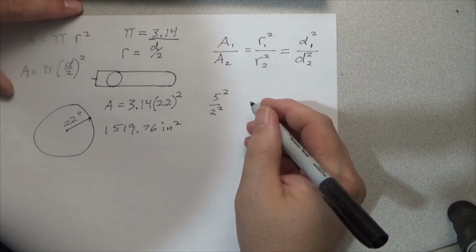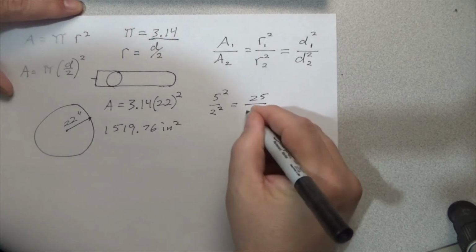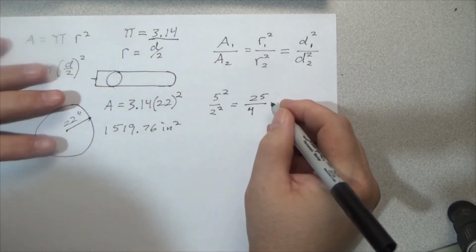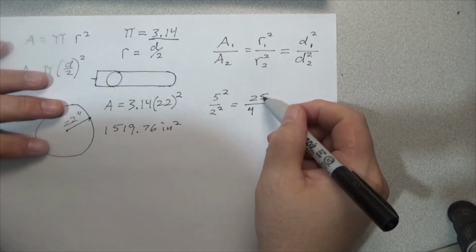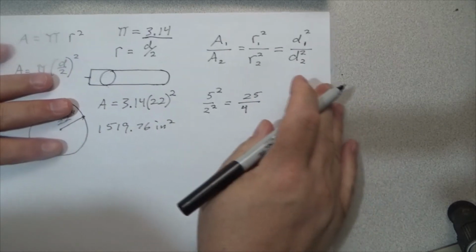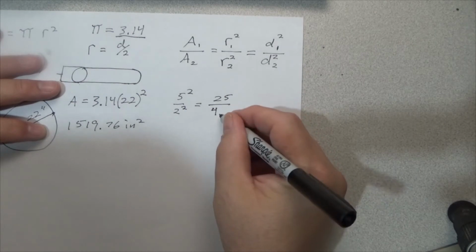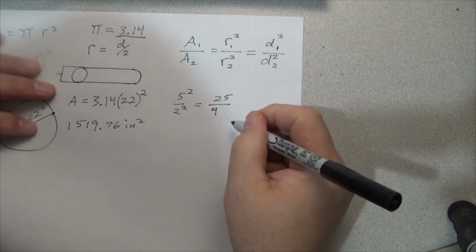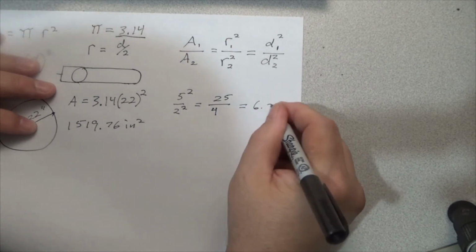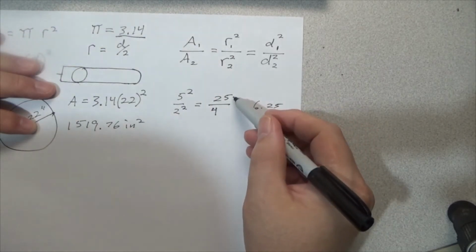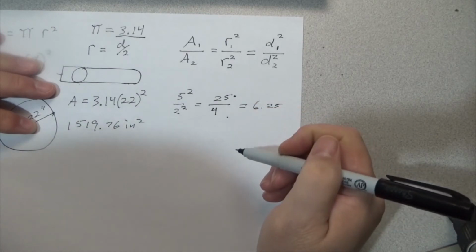Oh, they give it to you. 5 squared is 25, divided by 4. So the ratio of the radius squared is 25 to 4, and therefore the ratio of the areas would be 25 to 4. So they divide 25 by 4 and they get 6.25. So the area of this circle here is 6.25 times the area of that circle.